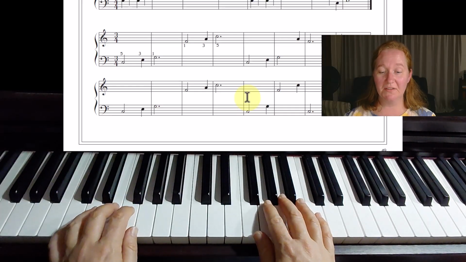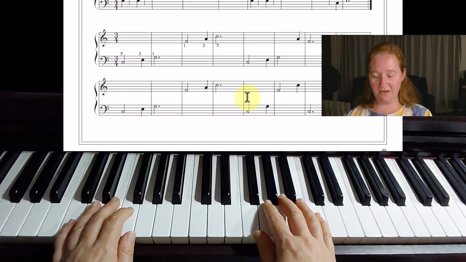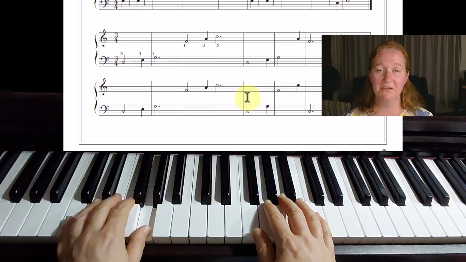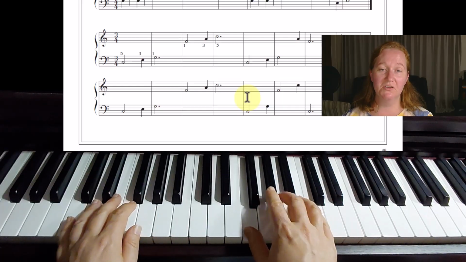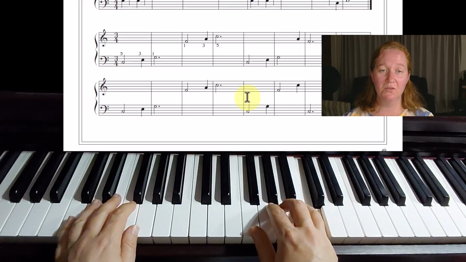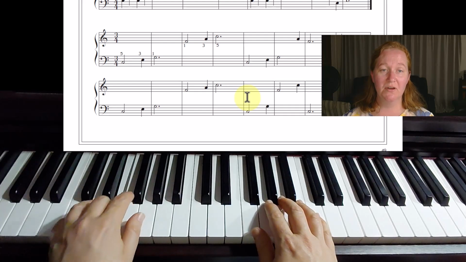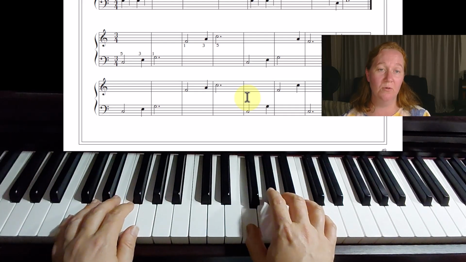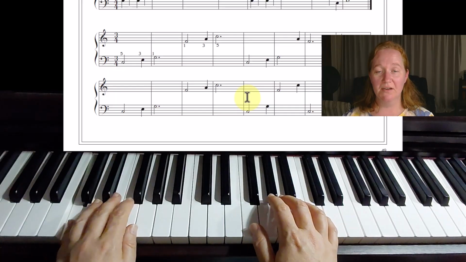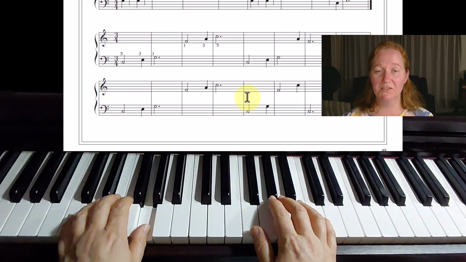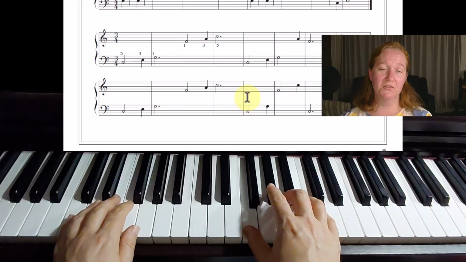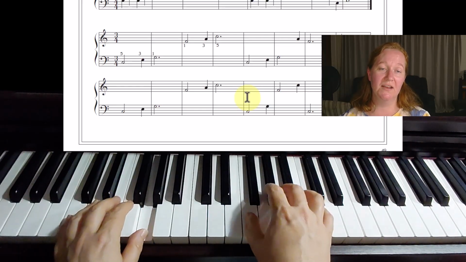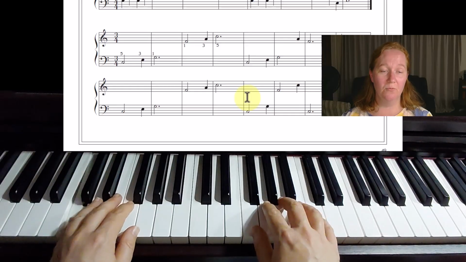Okay, and let's do that counting the notes so we make sure that our timing is right. So we've got 1, 2, 3, 1, 2, 3, 1, 2, 3, 1, 2, 3, and so on.